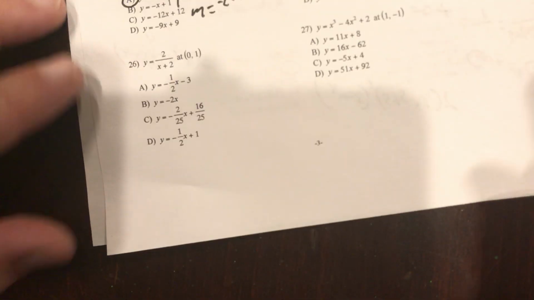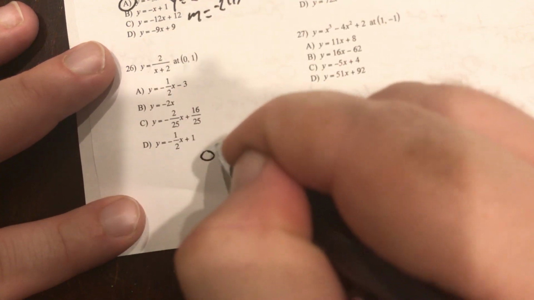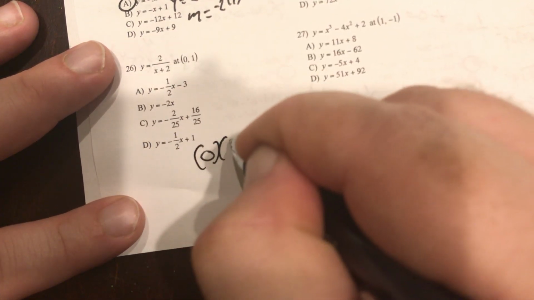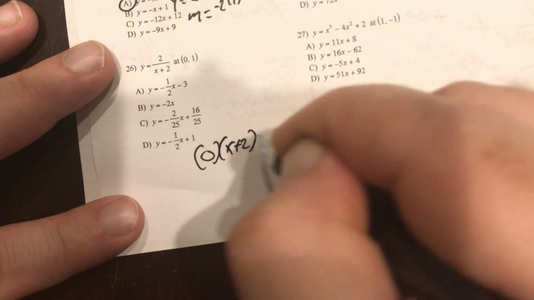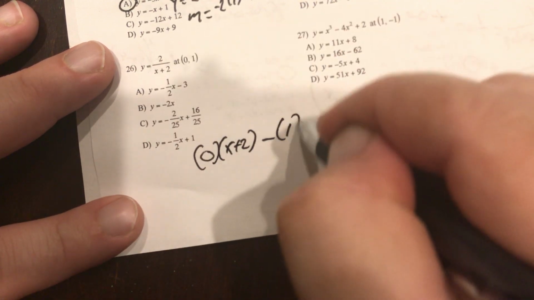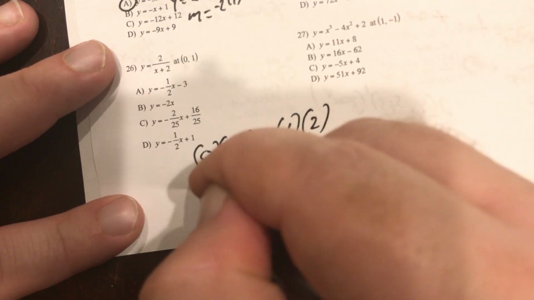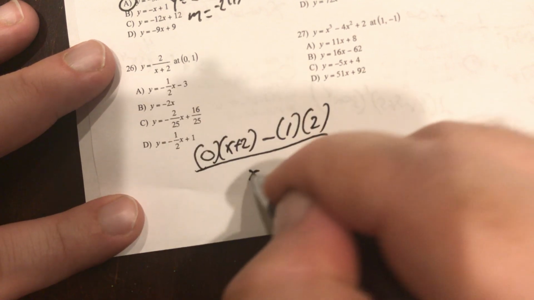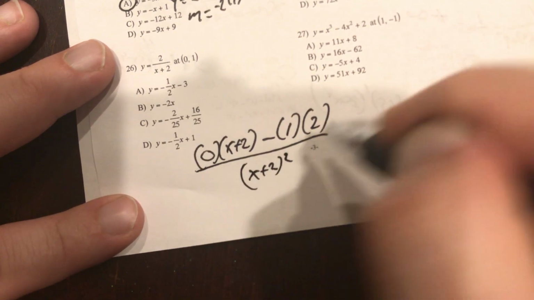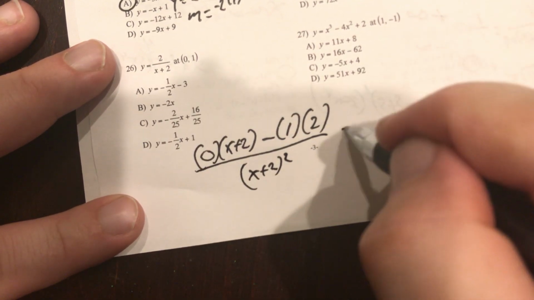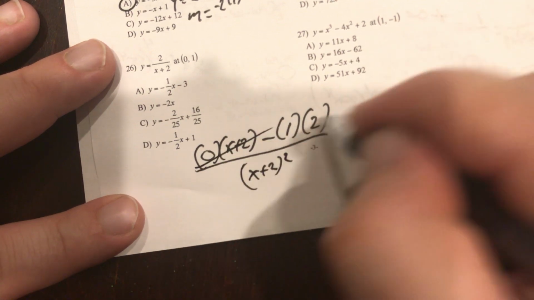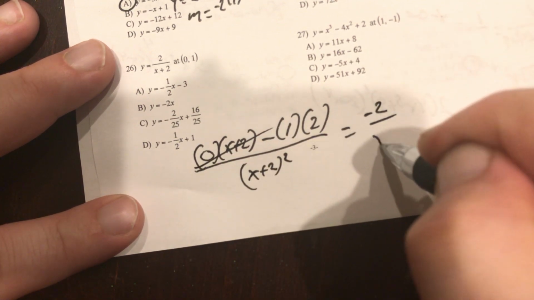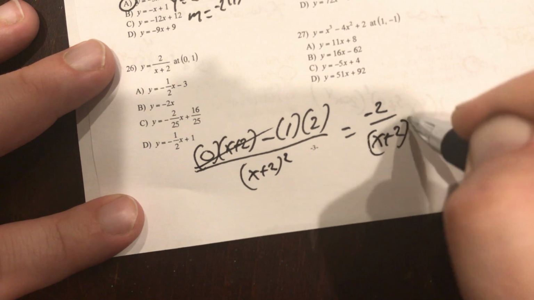Let's do number 26. The derivative of the top is 0. Leave the bottom alone. This is the quotient rule. Minus the derivative of the bottom, 1. Leave the top alone. All over the bottom squared. So this goes away, and we get negative 2 over x plus 2 squared.